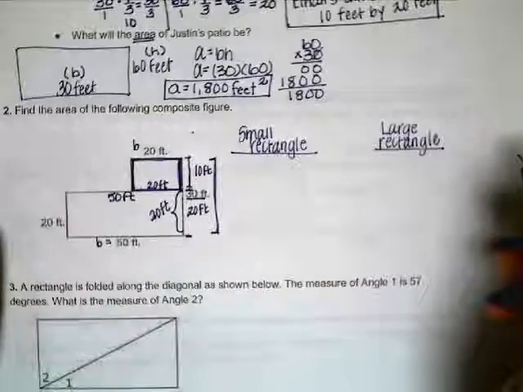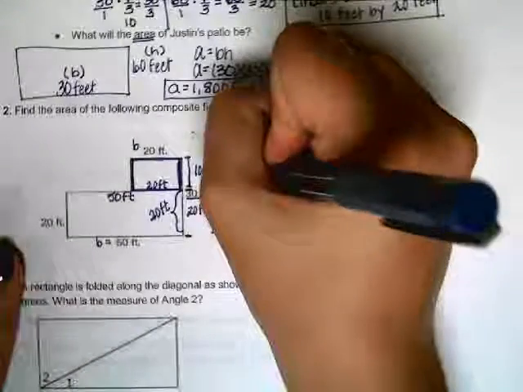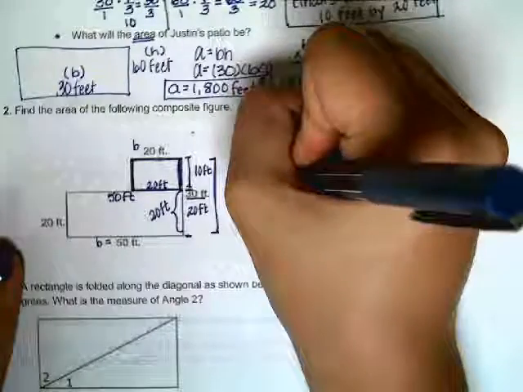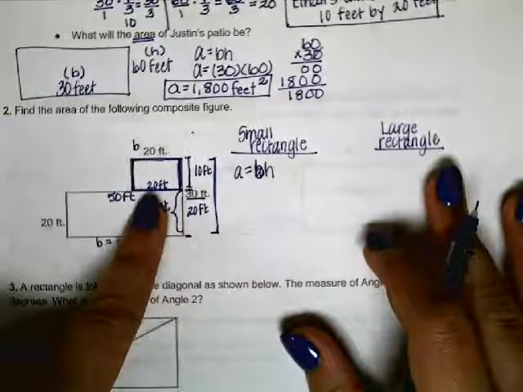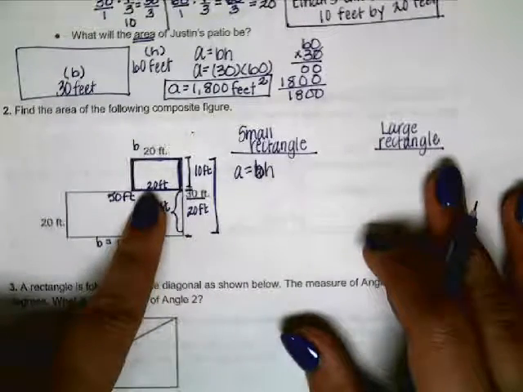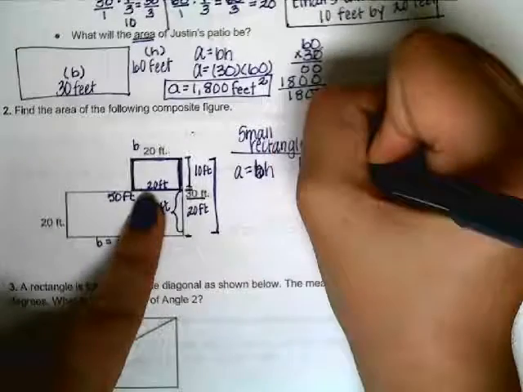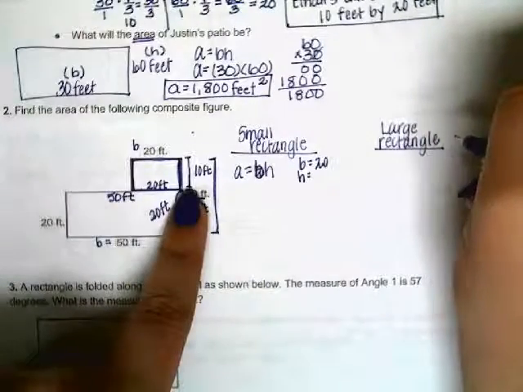From the first question, we figured out that the area formula for a rectangle is area equals base times height. That's what we're going to use again here. So for our small, we know area equals base times height. Our base for our small rectangle is 20 feet. Our height for our small rectangle is 10 feet.